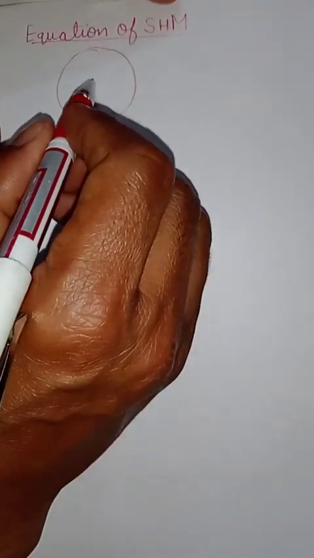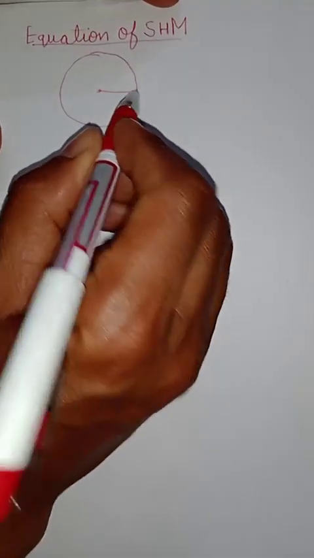Okay, a quick recap of some of the topics of class 11. So first topic is SHM, and in which I'm interested in equation of SHM. So if its derivation is asked, then student can make use of uniform circular motion.